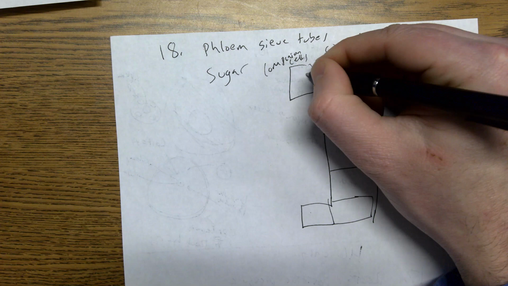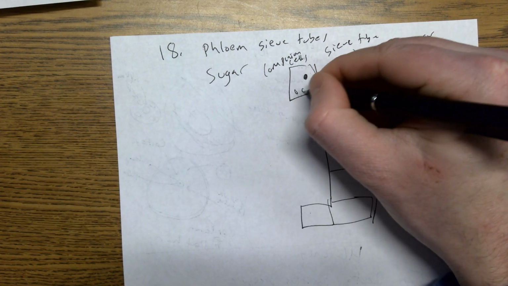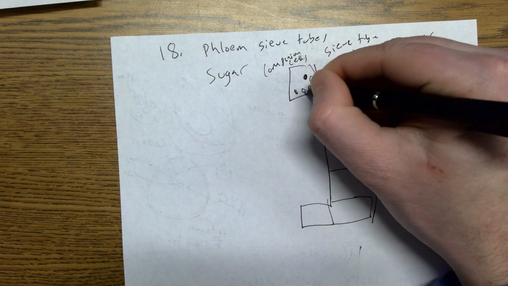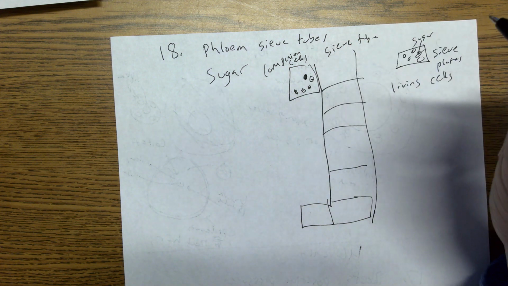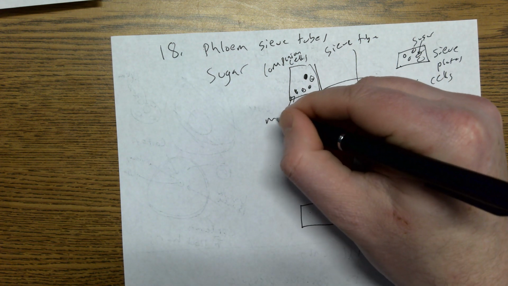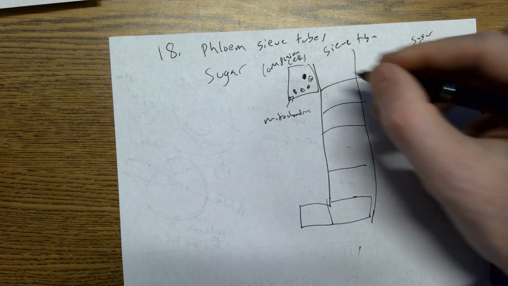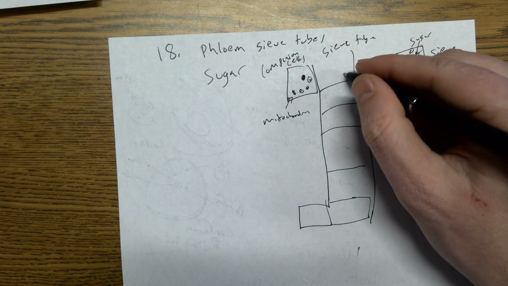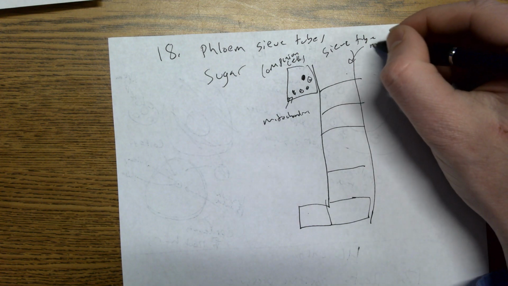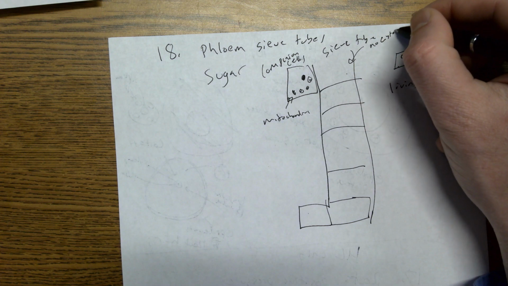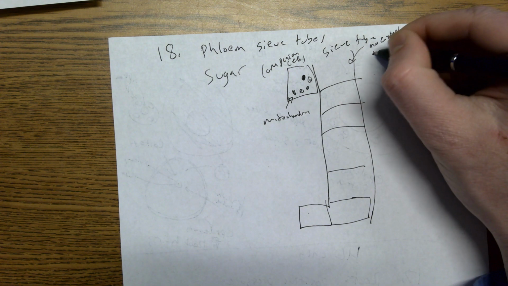Our companion cells, of course, have a nucleus, and they have a ton of mitochondria. Okay, let's see. Inside the sieve tube, there's basically no cytoplasm or limited cytoplasm and organelles.